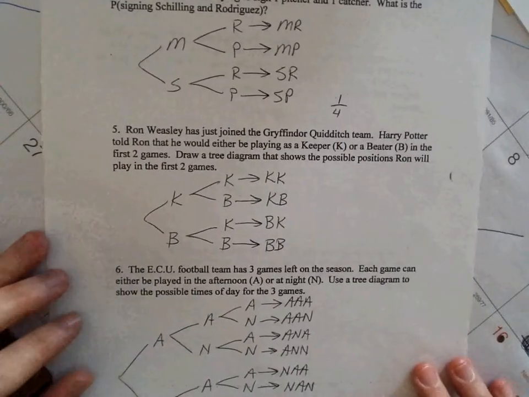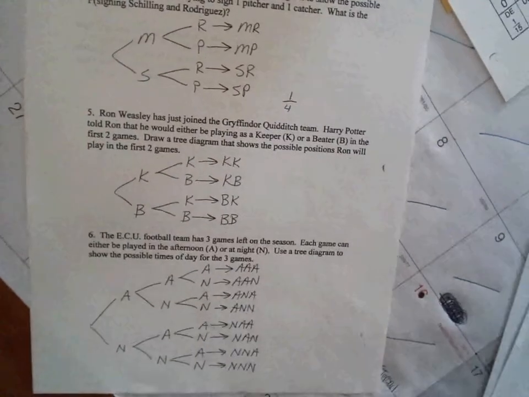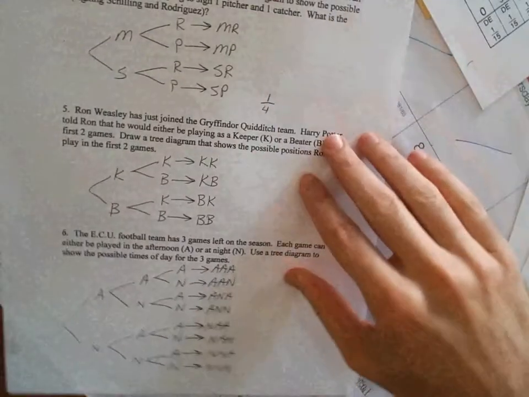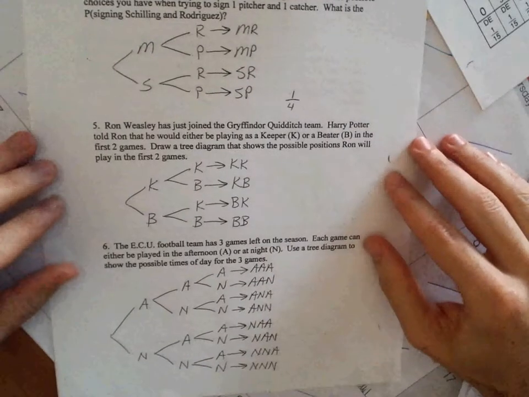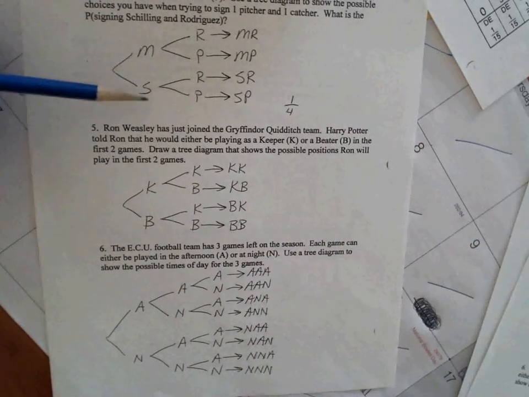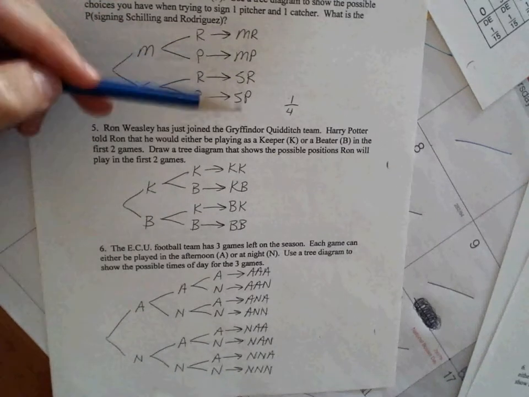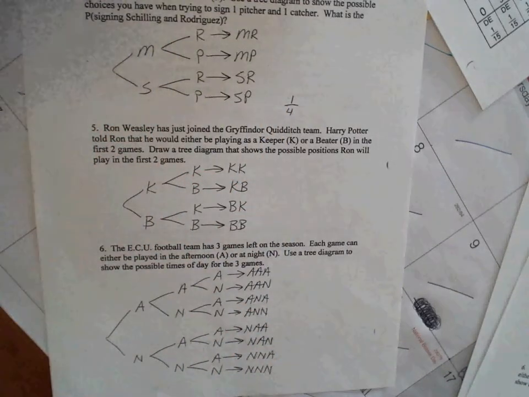Let's see how you did. So up here, you see I got my tree diagram drawn. I'm going to raise this up just a little bit more so we can see everything. Alright, so I got my tree diagrams drawn here. You see I put the pitchers first and then the catchers. Doesn't matter the order you put it in. But here you see I had 4 possible choices. And this one actually had an extra question. Said, what's the probability of signing Schilling and Rodriguez?